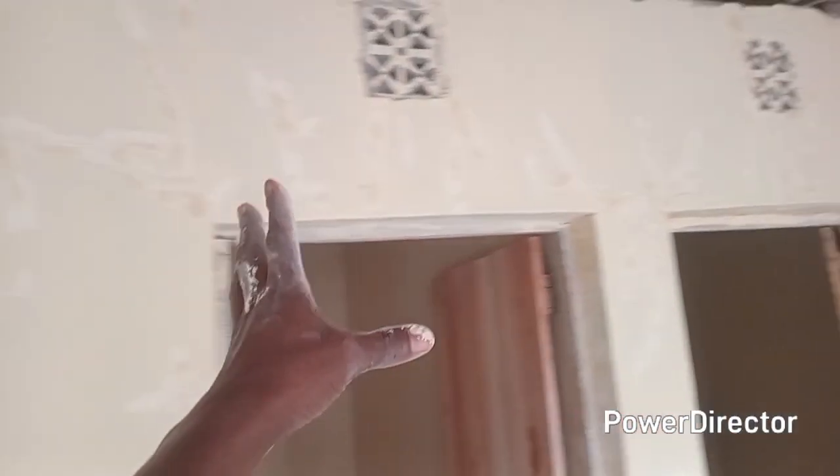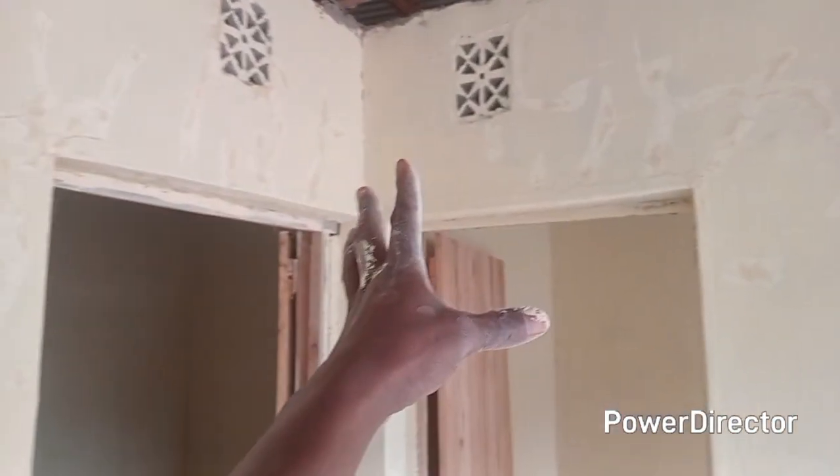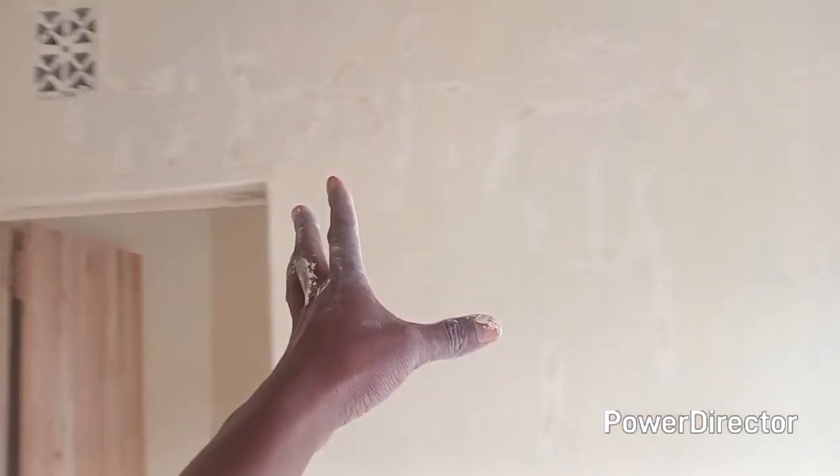Now I'm through. As you can see close range, these white patches you are seeing are where there were cracks, and now I've filled them. So I did those fillings all the way up to this corner, and again all the way up to this corner, and I did that filling work again all the way up to this corner and back to where I started.